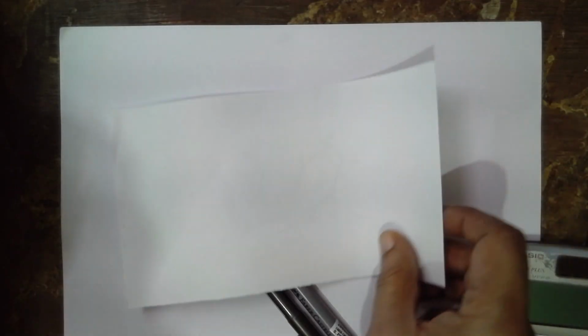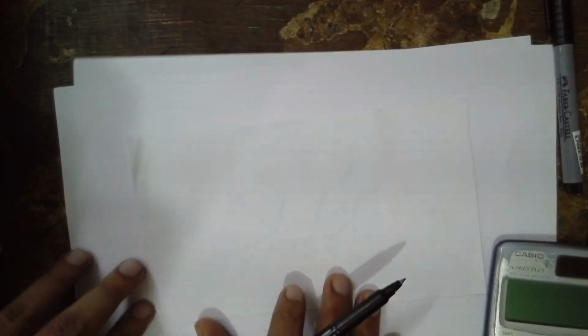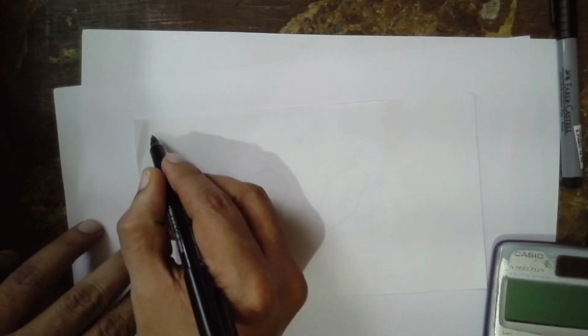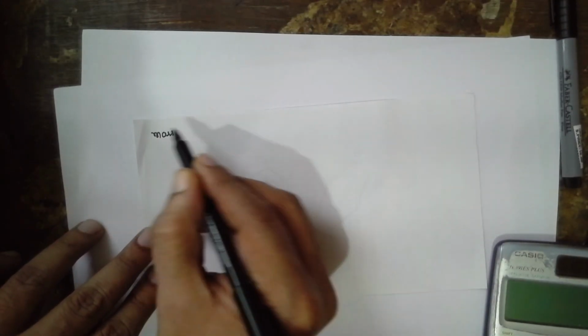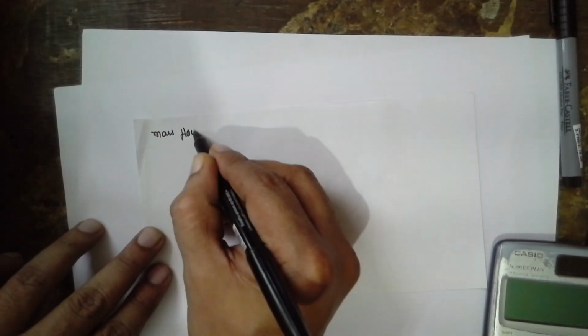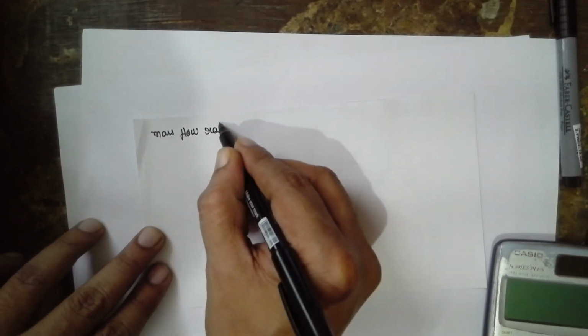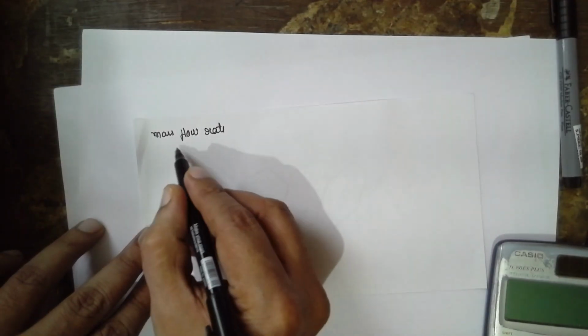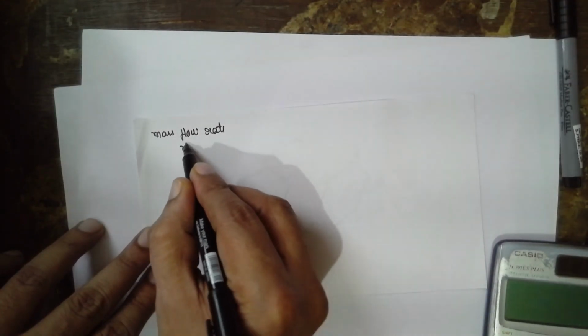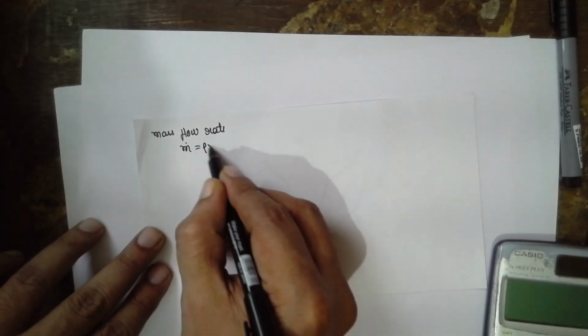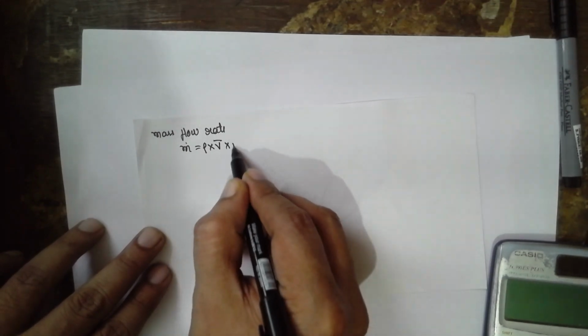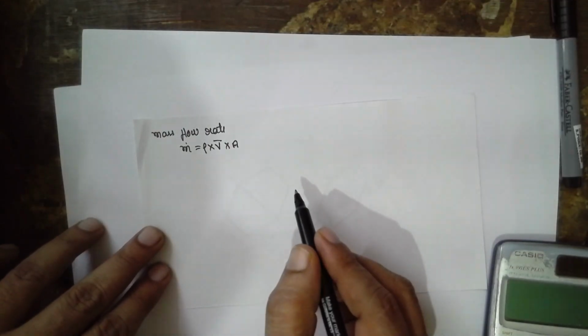Today we are discussing the mass flow rate. With the help of mass flow rate, we are going to solve the problem. The concept is mass flow rate. The formula for mass flow rate is m dot equal to rho into velocity into area. We call this the mass flow rate.